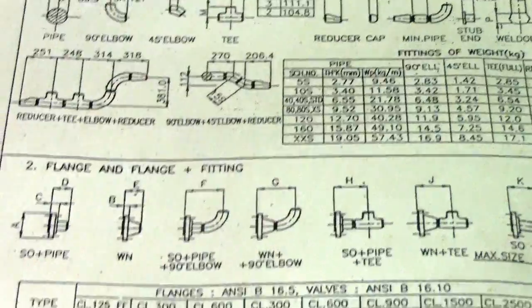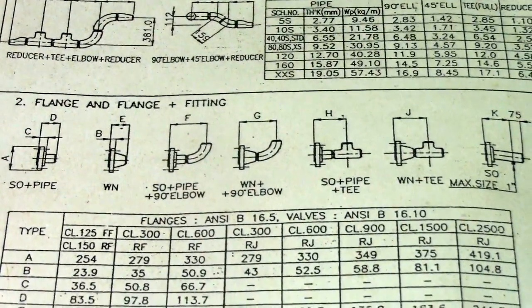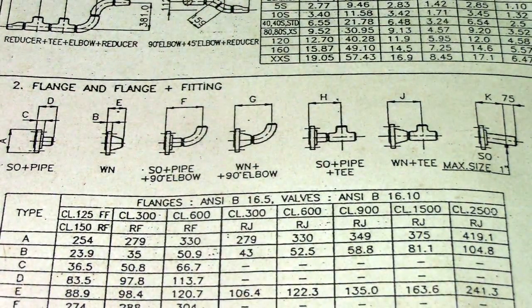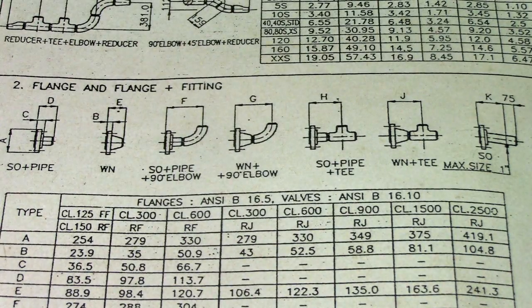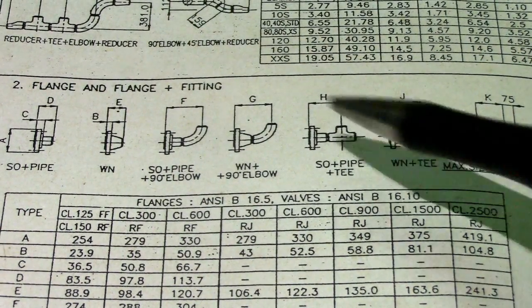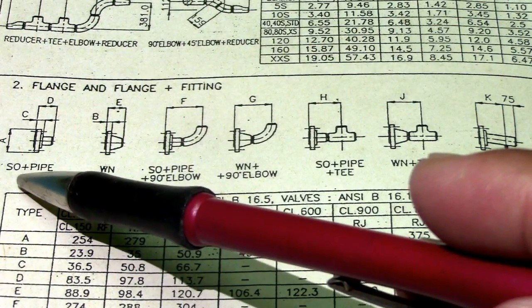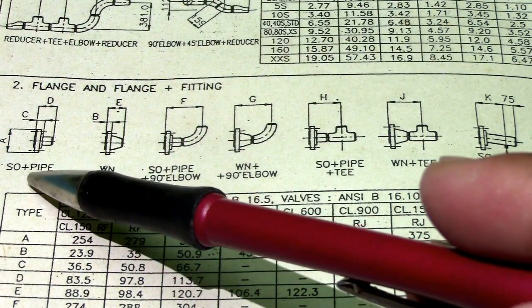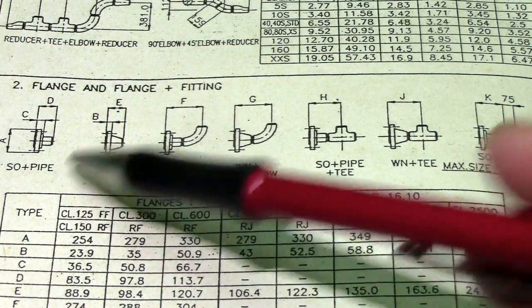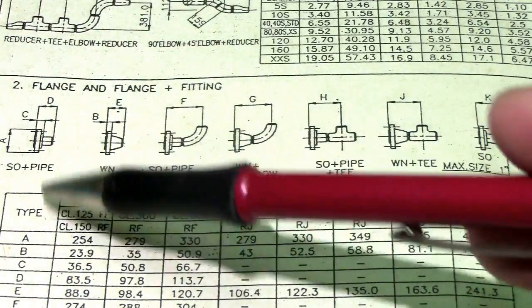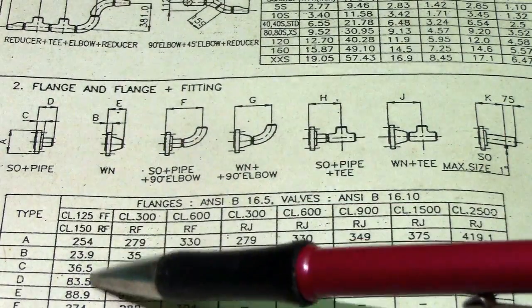Okay, next is flange. So this is a flange and flange fitting, and that one is the dimension. SO means slip on flange plus pipe, and all these A, C, D have a dimension here.